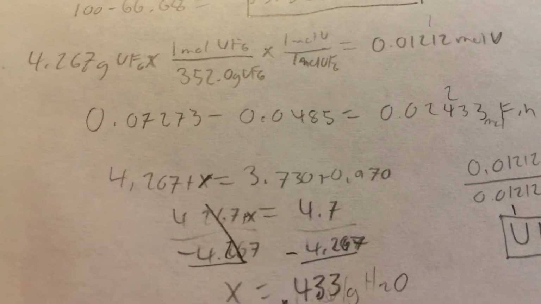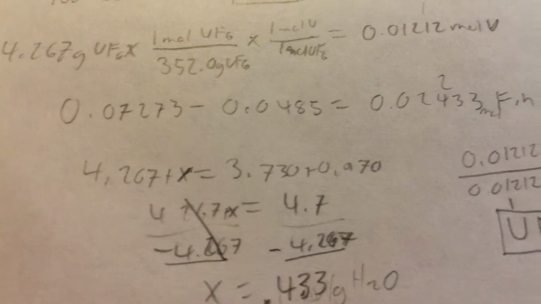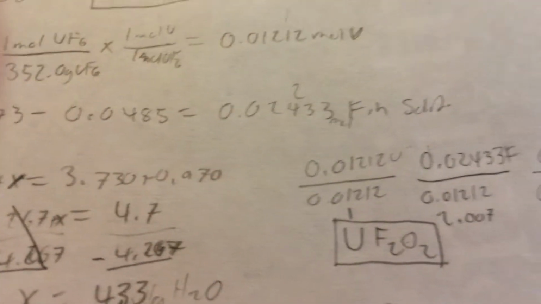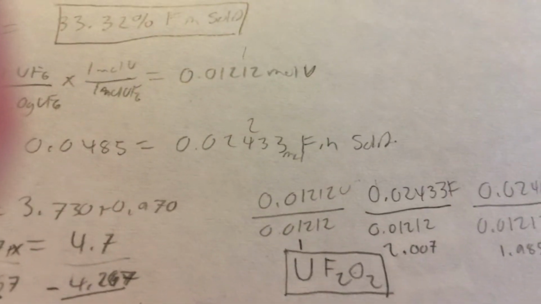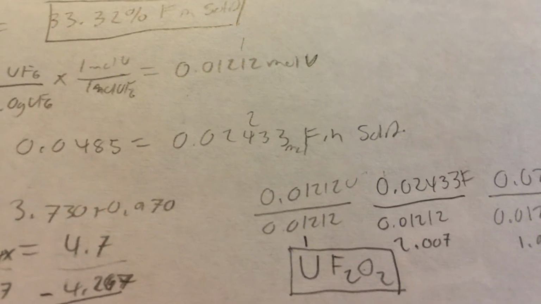0.0485 from 0.07273, which you had found back in problem B to be the moles in the original and the gas. And that is how you find the amount of fluorine in the solid, which is 0.02433 moles of fluorine in the solid.